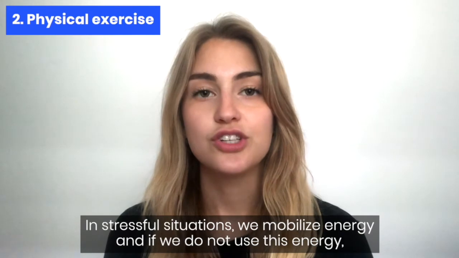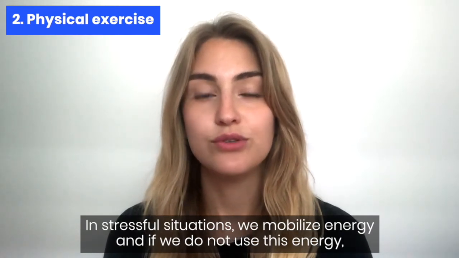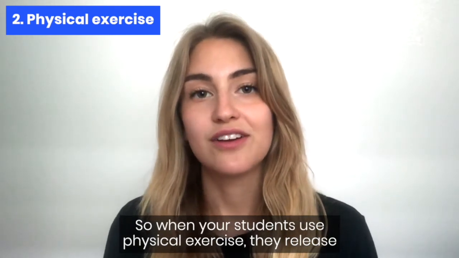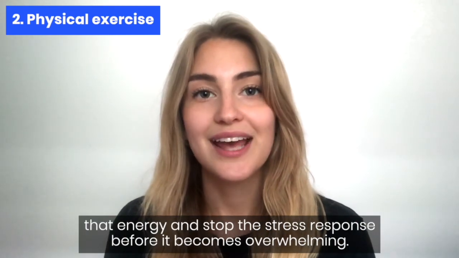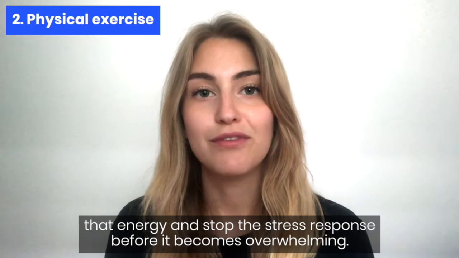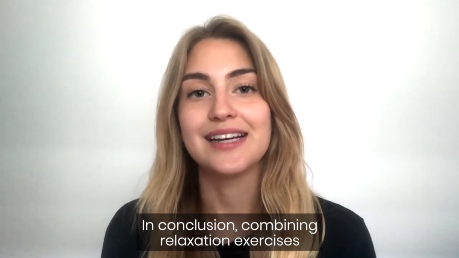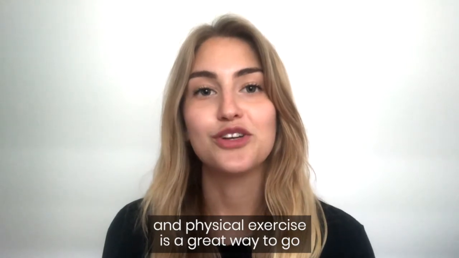In stressful situations, we mobilize energy, and if we do not use this energy, it becomes overwhelming. So when your students use physical exercise, they release that energy and stop the stress response before it becomes overwhelming. In conclusion, combining relaxation exercises and physical exercise is a great way to go.